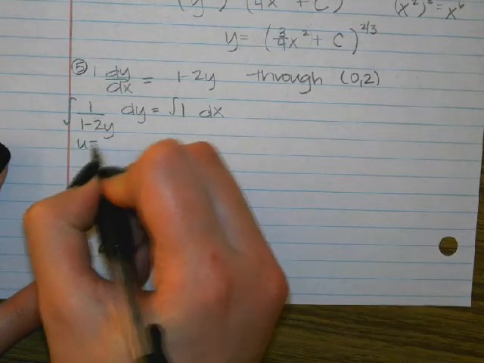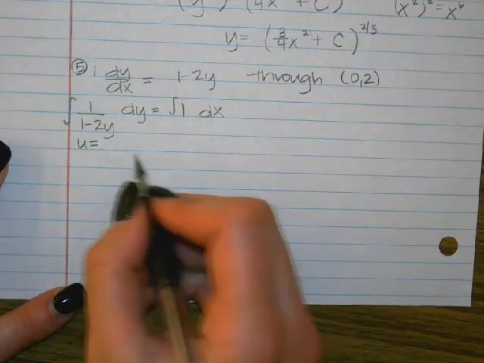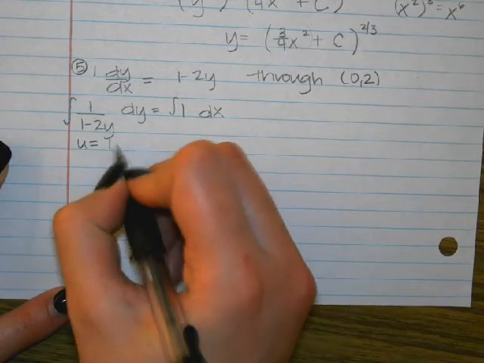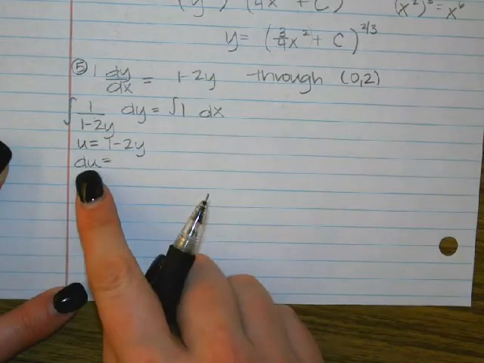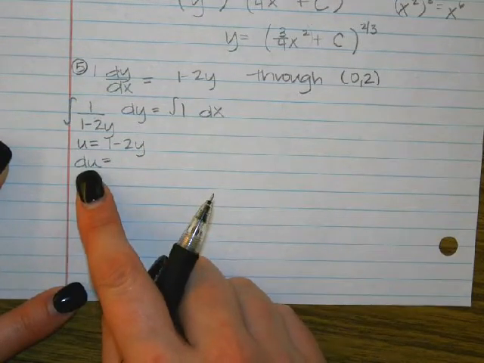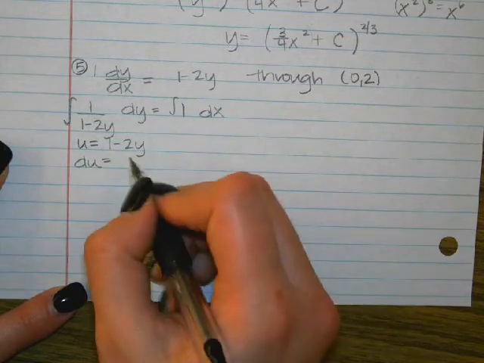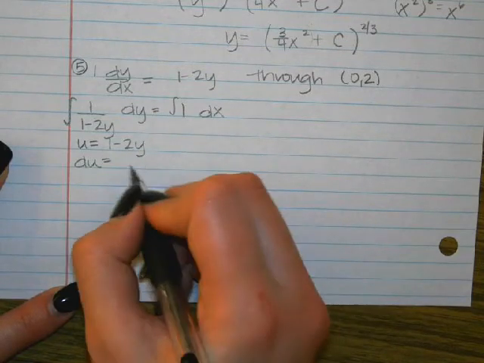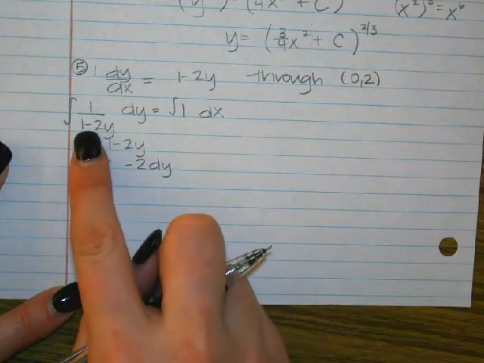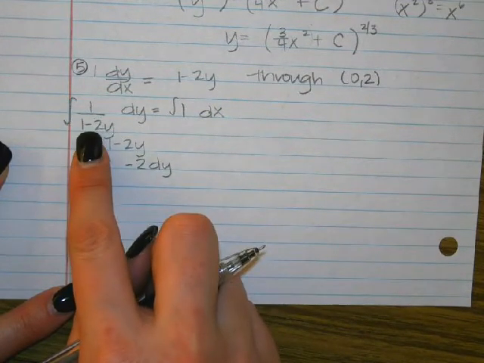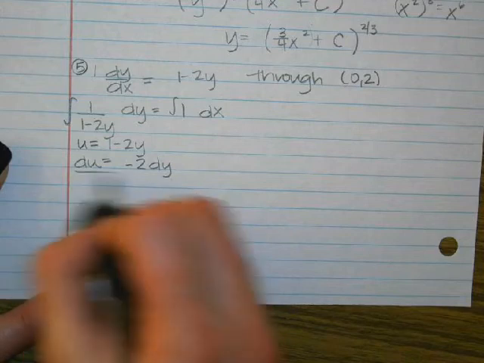So the u is the entire thing on the bottom. So the u is 1 minus 2y. And what is the derivative of 1 minus 2y? Negative 2. And do we see a negative 2 inside this problem? No. So we're going to have to divide by negative 2.